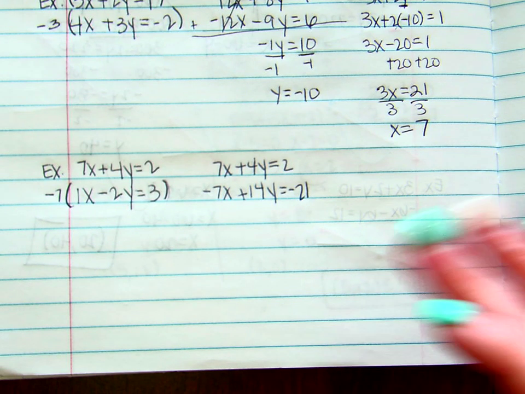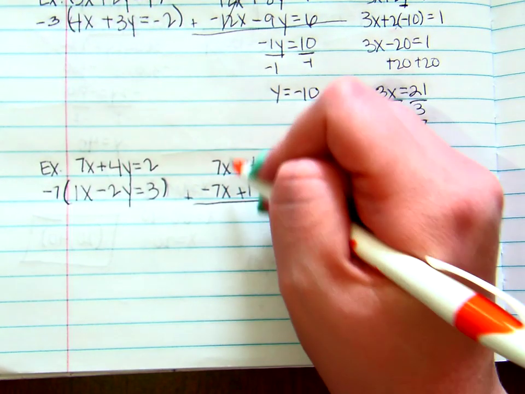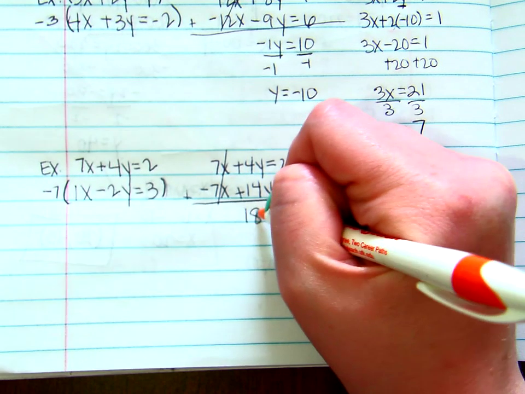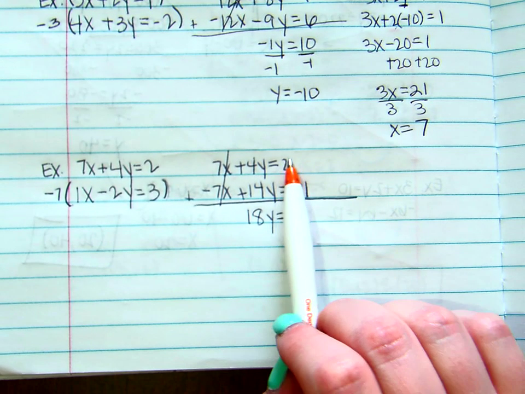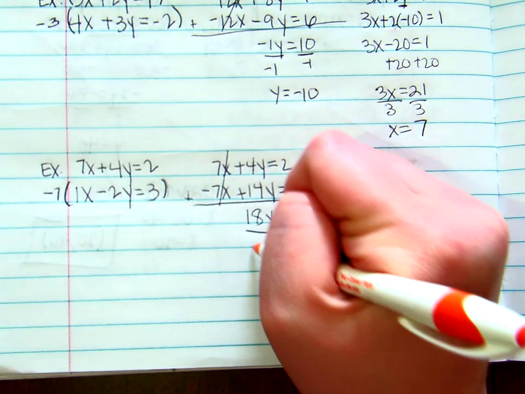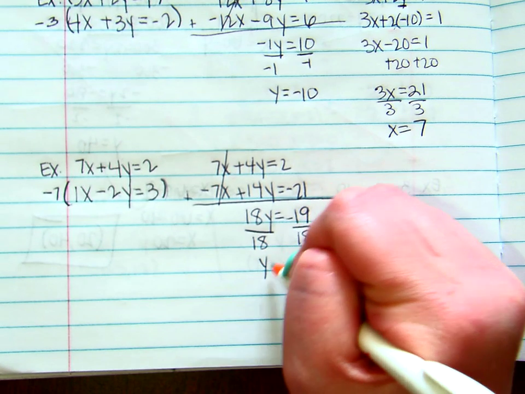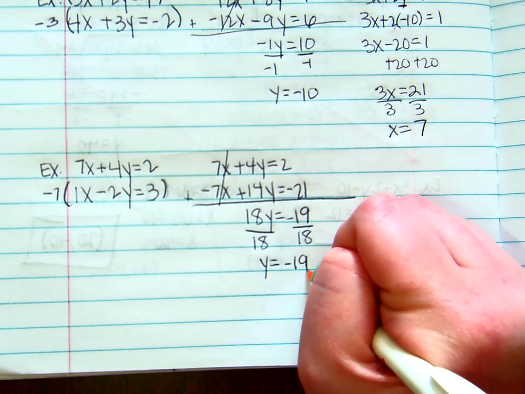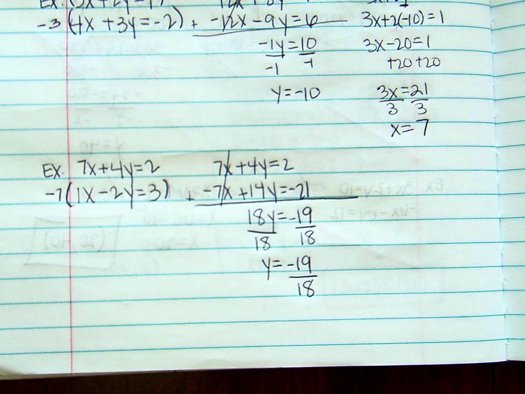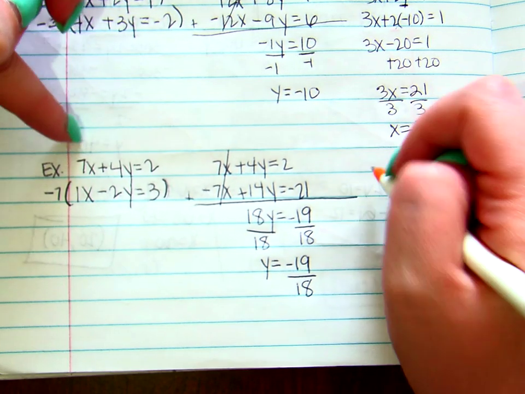Okay, so now I've got to add these together. So 7x plus -7x is 0. 4y plus 14y is 18y. And then 2 plus -21 is -19. Divide by 18, and you get y is equal to -19 over 18. Okay, I've got my y, so I'm going to substitute in to get my x. I think I'll substitute into the bottom one this time. We keep substituting in the top, so let's do the bottom one this time.